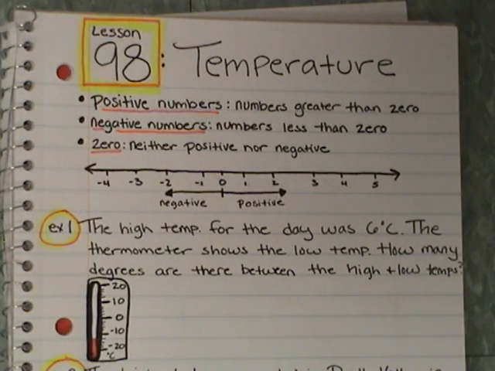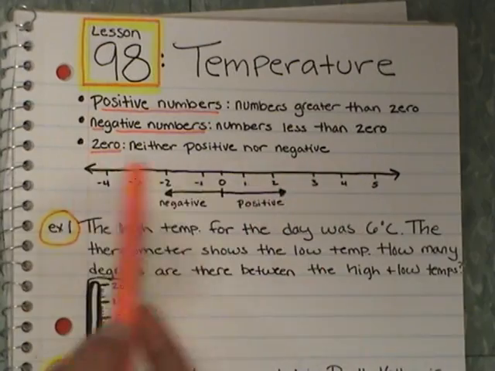Now negative numbers are numbers that are less than 0, so again, not 0, but -1, -2, -3, we're going below 0. And then 0, it's not positive and it's not negative. It's just kind of its own self. It's that center mark. It's not negative and it's not positive. It's just 0.